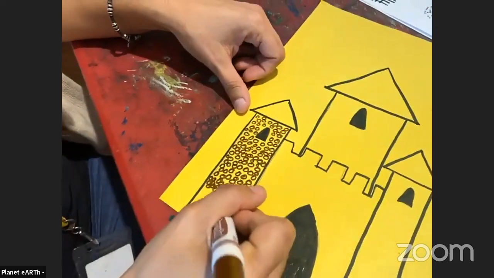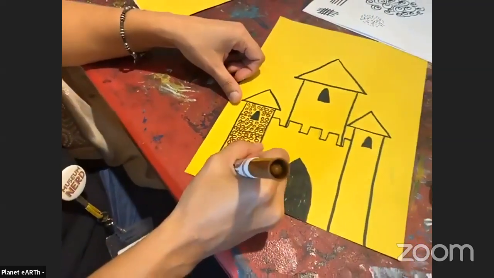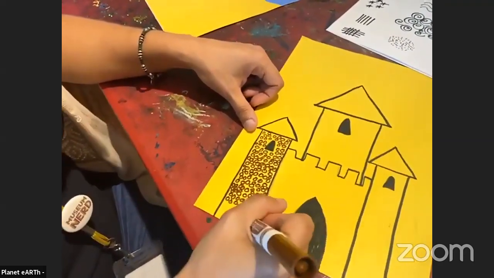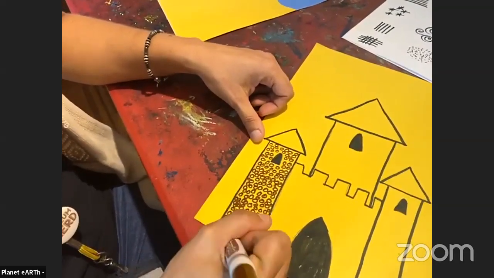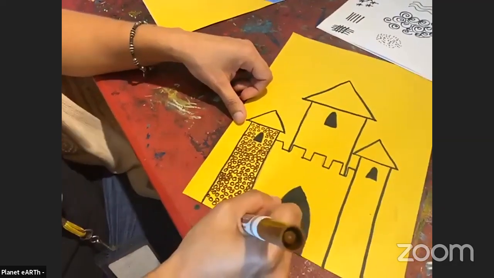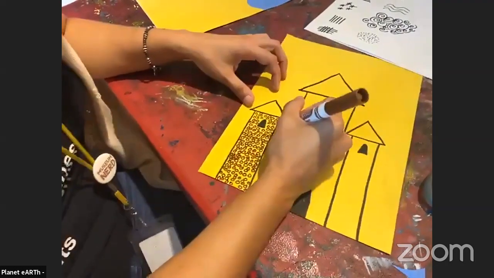If you don't have markers and you only have crayons and pencil and paper, that's fine. You can use a different color crayon for this. If you have a really dark pencil, you can use your pencil to go over your crayons to put these patterns in. So you don't have to have all of the stuff I am using. But if you do, by all means, go ahead and use them.